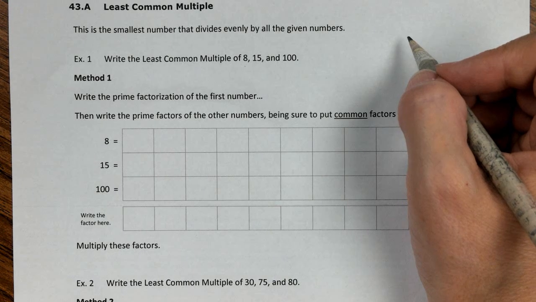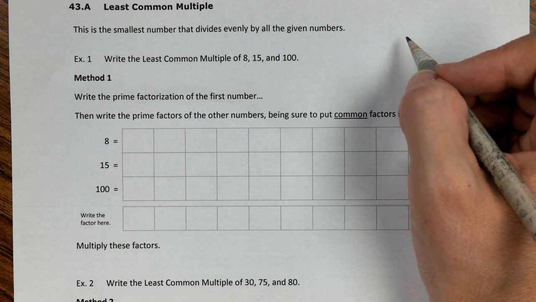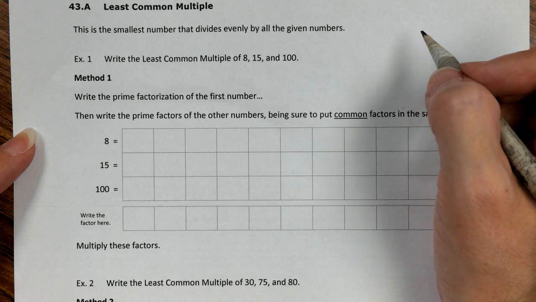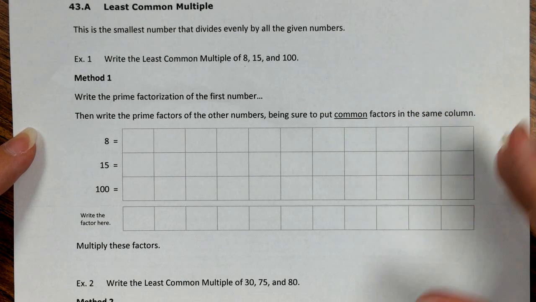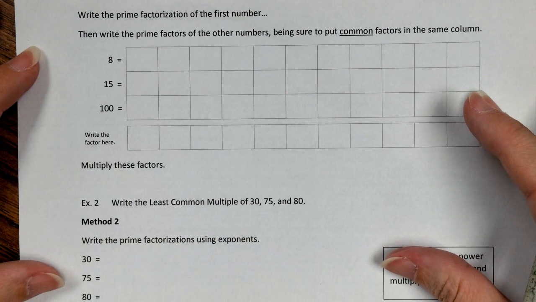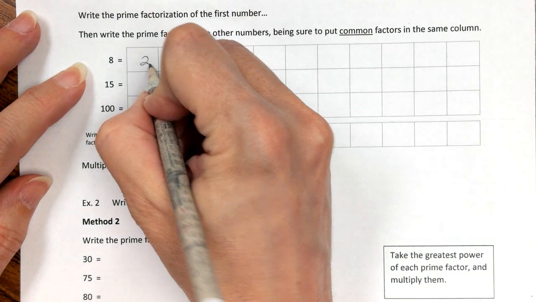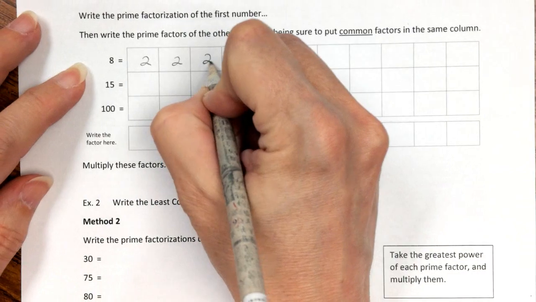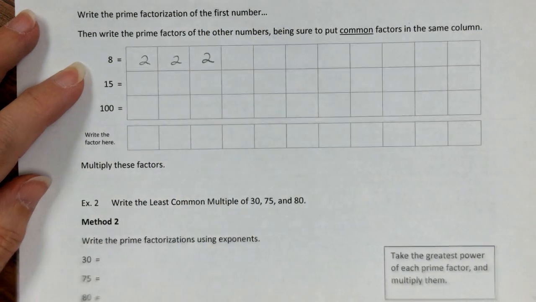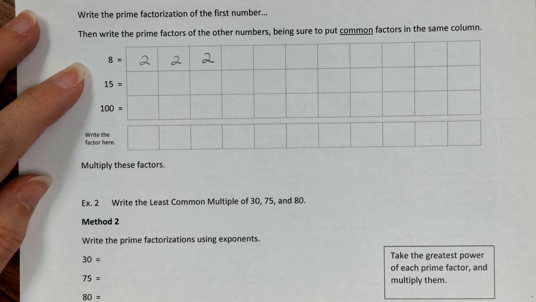It's always going to involve prime factorizations. I have two different methods to show you. In method 1, which we use for example 1, it says, write the prime factorization of the first number. We're going to put a prime factor in each box on this grid that I made here. 8 is 2 times 2 times 2. Then we write the prime factors of the other numbers, being sure to put common factors in the same column.